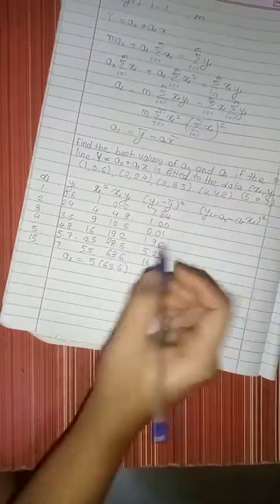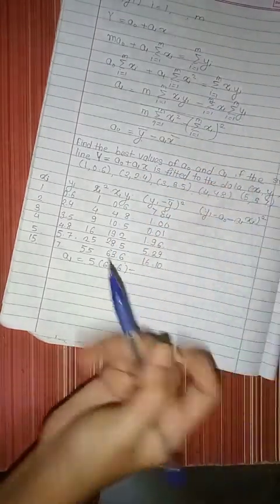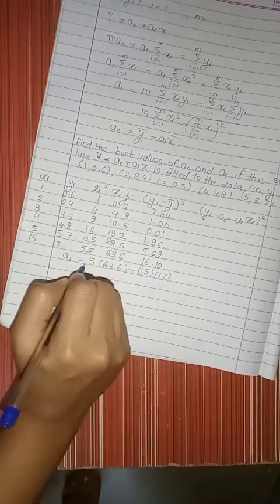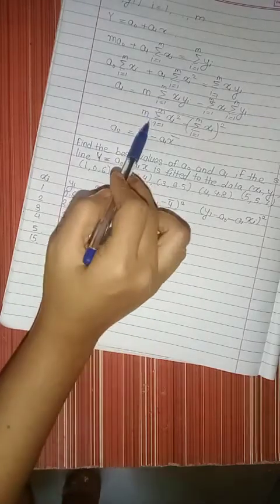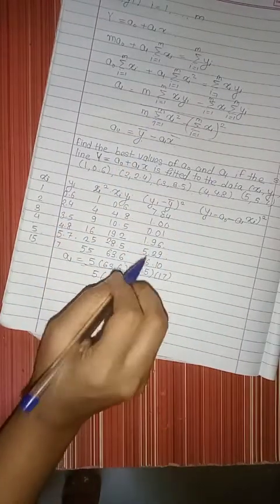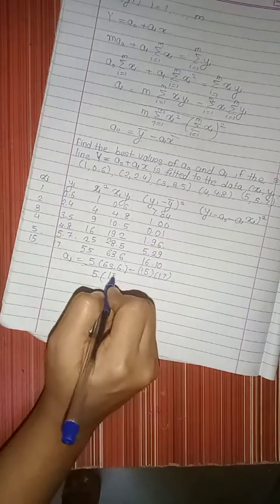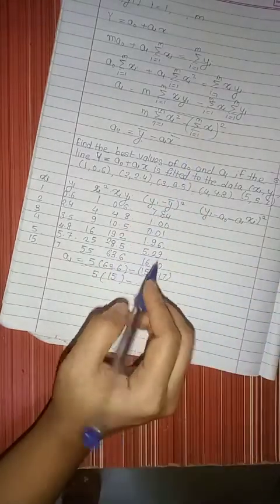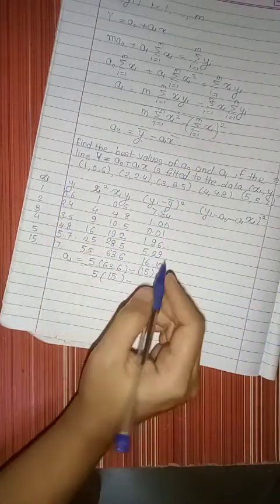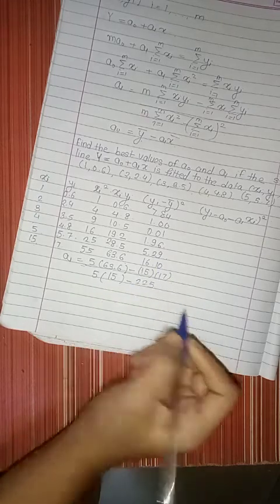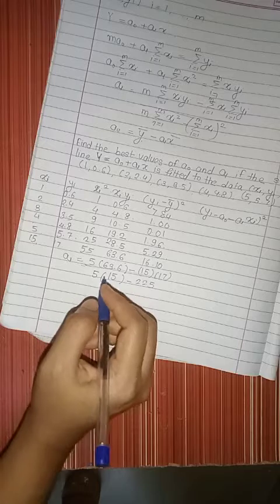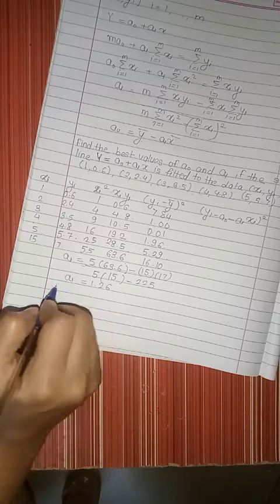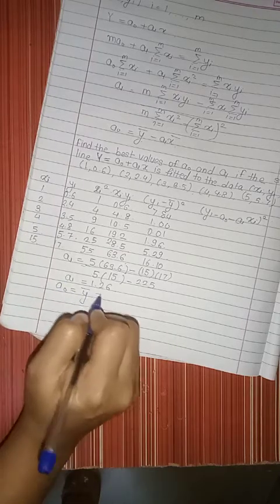Okay, so now a1 is given by m into summation of xi yi, which is 5 into 63.6, minus summation xi into summation yi, so minus 15 into 17, upon m into summation of xi square, so 5 into 55, minus the square of summation xi, so 15 square is 225. After solving this, we will get a1 equals 1.26.